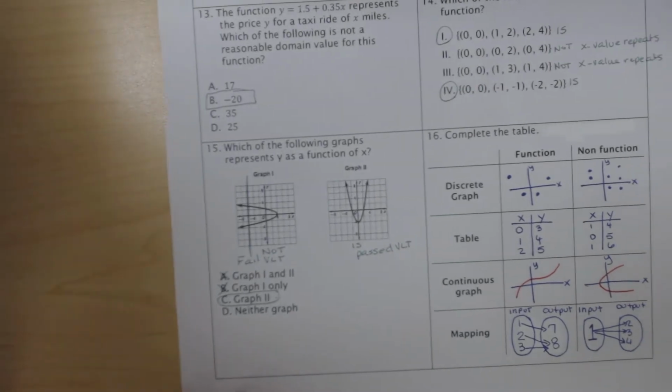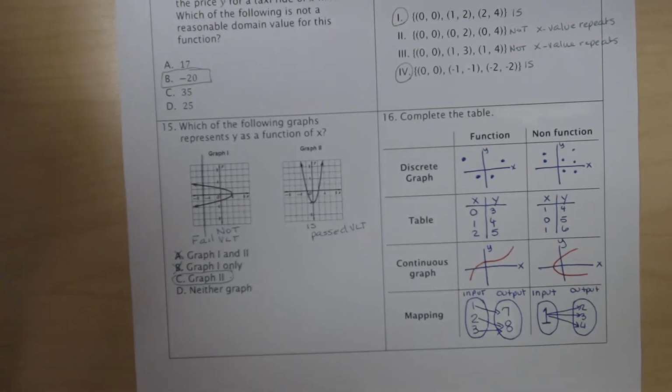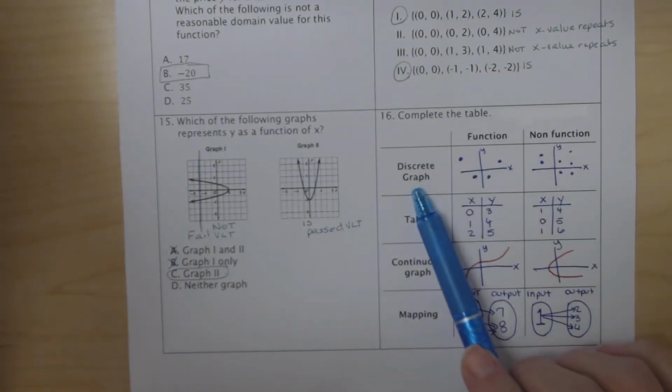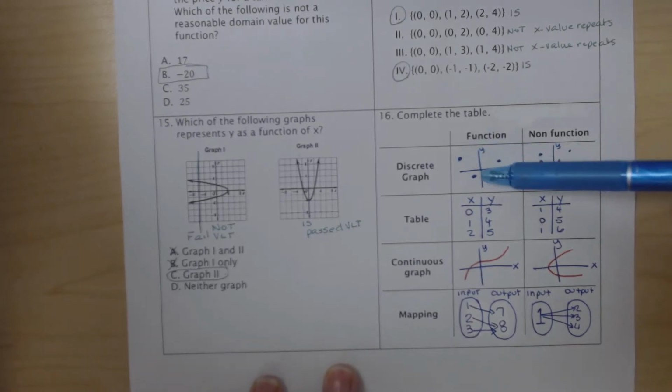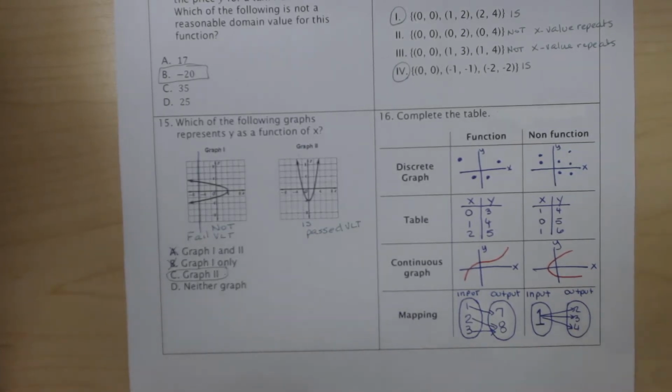Now, in problem 16, you were supposed to simply create your own visual for each of these conditions. So here I've created some for you. I needed a discrete graph that is a function. Notice that none of the x values repeat. But in this one, I've got x values repeating all over the place. So this one's not a function. It may be discrete, but it's not a function.